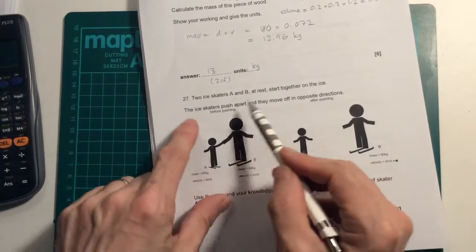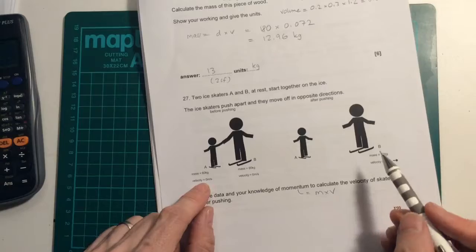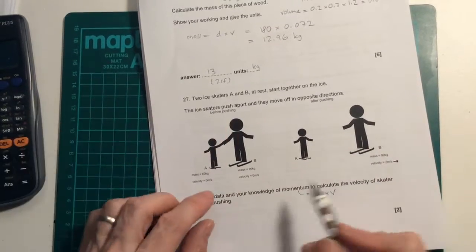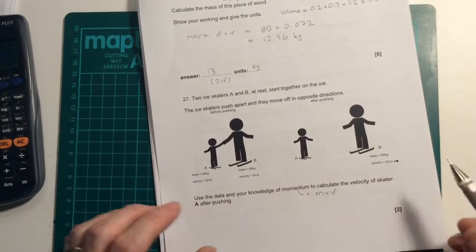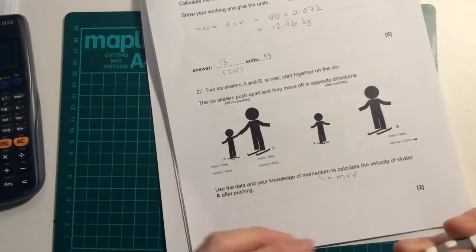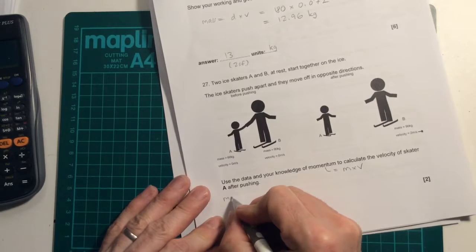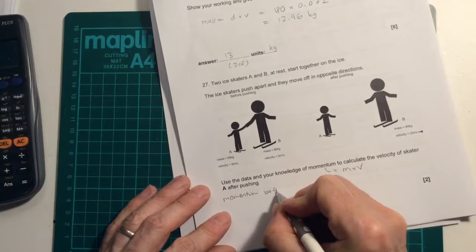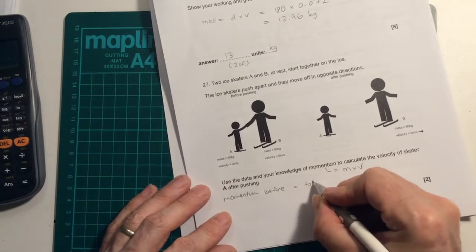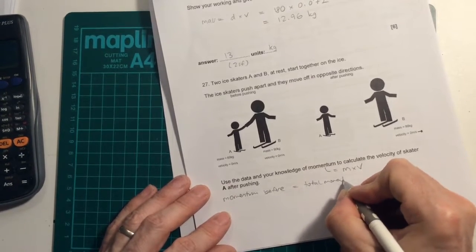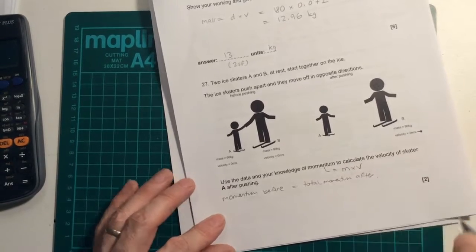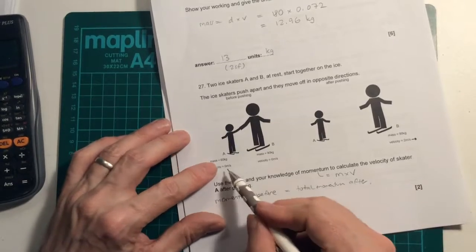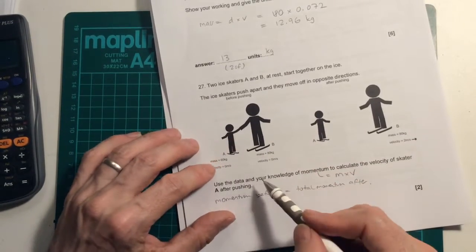That's why they always put these people on ice, because there's no friction or very little friction, or they might put them in space. They tend not to put them on normal ground. So anything on ice, you can pretend there's no friction. So the total momentum before equals the total momentum after. The total momentum before is the mass times velocity for each of these people added together.